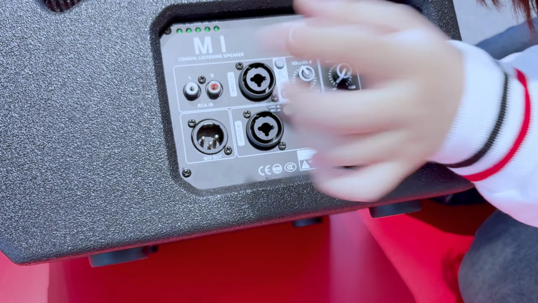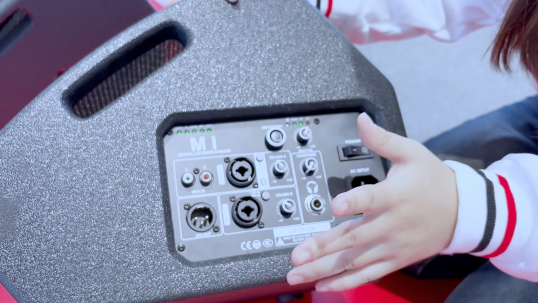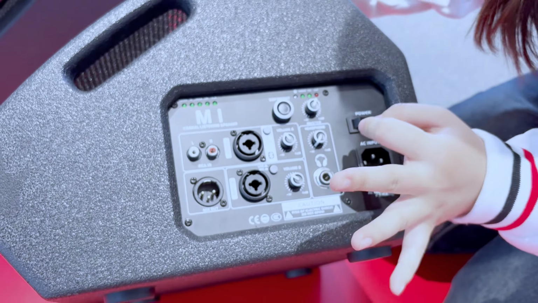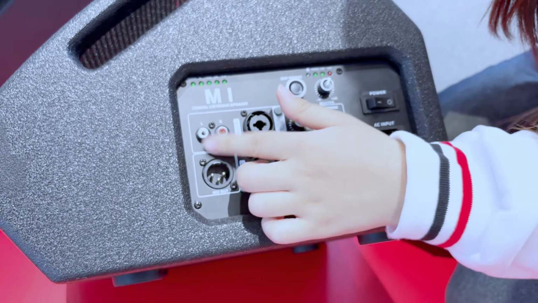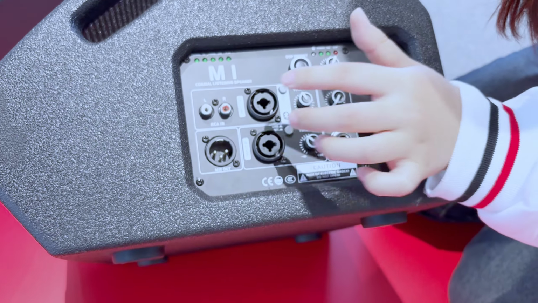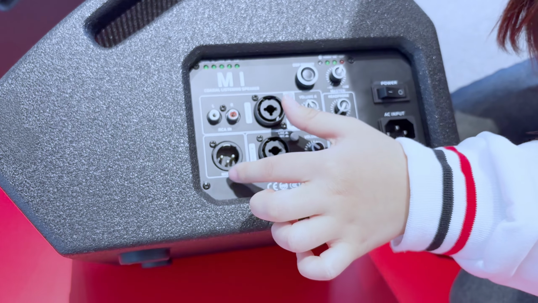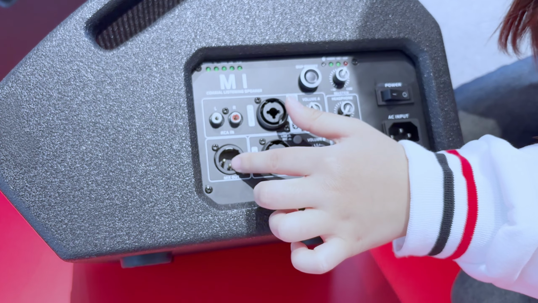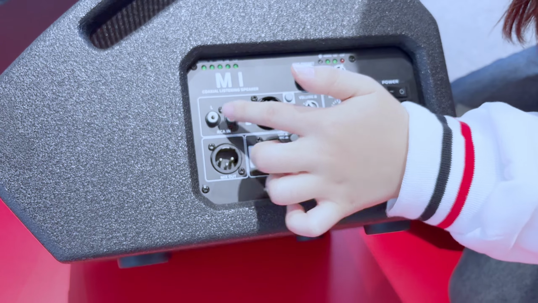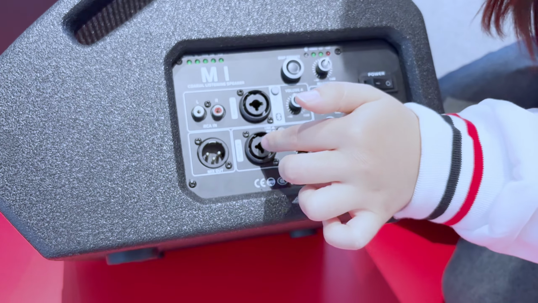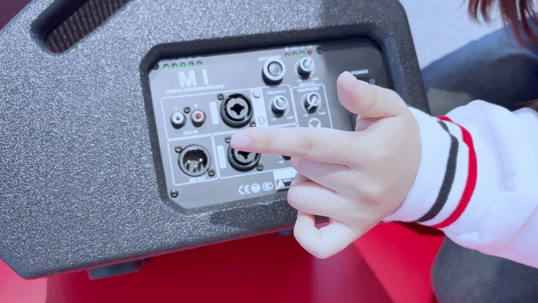It's very important. So about the M1 active coaxial monitor, we give you 3 ways to input your audio. The first one is speak out here. This is the most classical. The second is XLR, which is also very popular. And the third is RCA. So these 3 ways are all for inputting the audio.